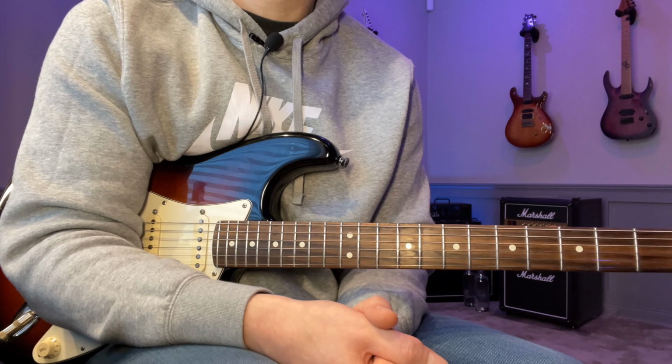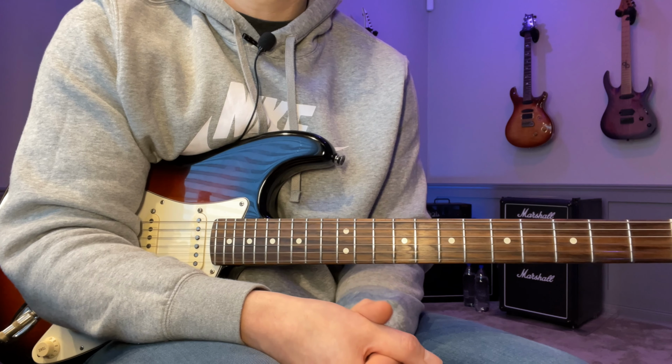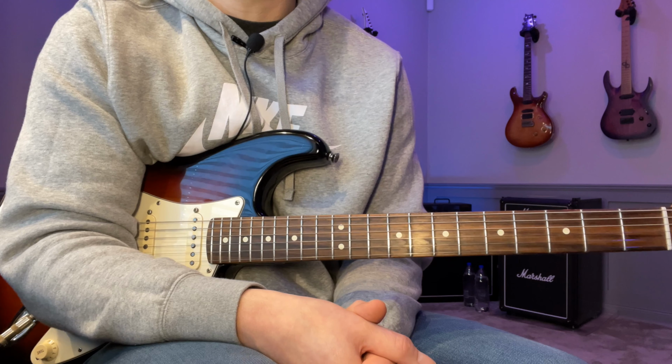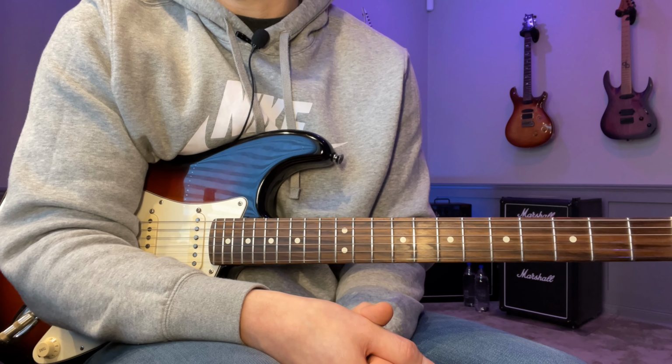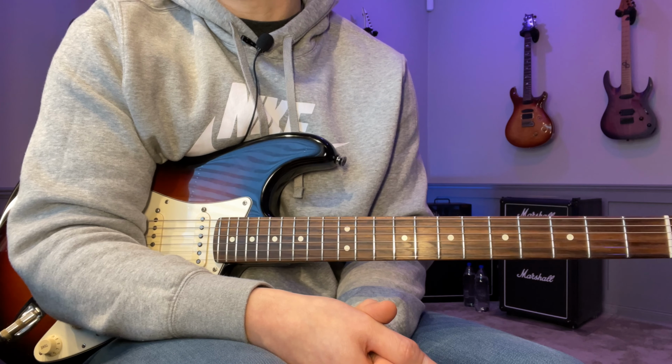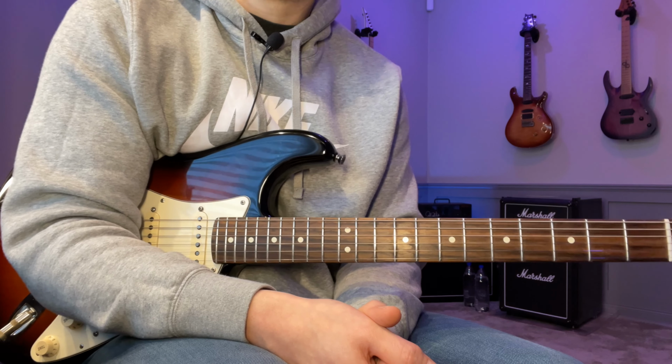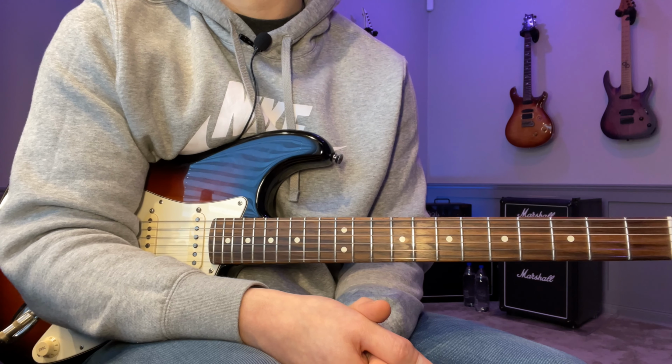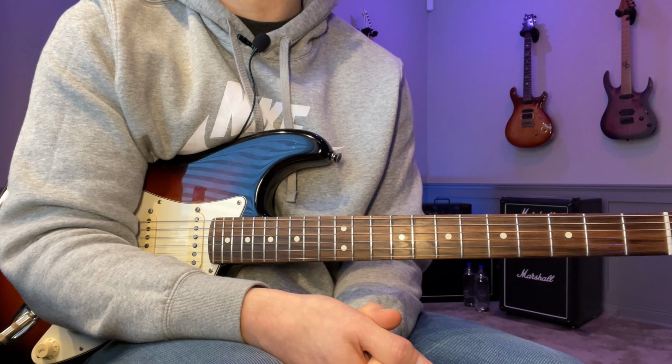Alright, so in this 5-part series you're going to learn all 7 3-note per string shapes using the major scale. And why do you want to learn this, you might ask? Well, number 1, you're going to learn the fretboard. Number 2, 3-note per string is the basis for most modern rock and metal guitar playing.